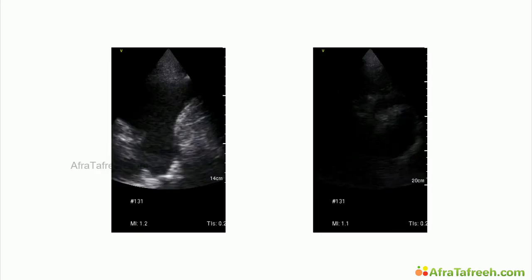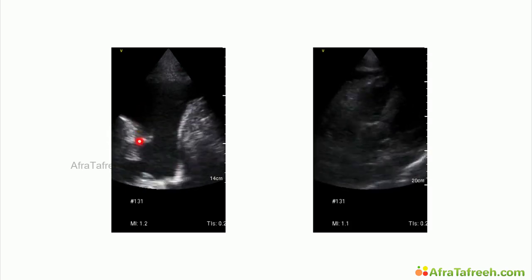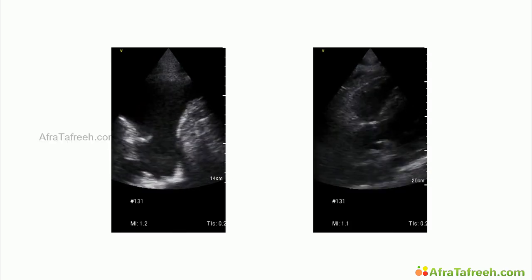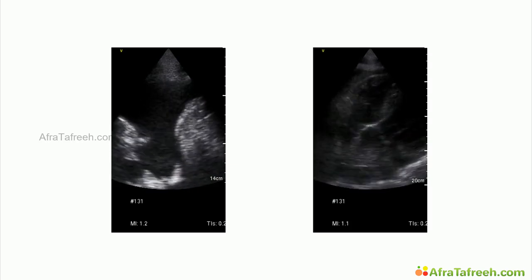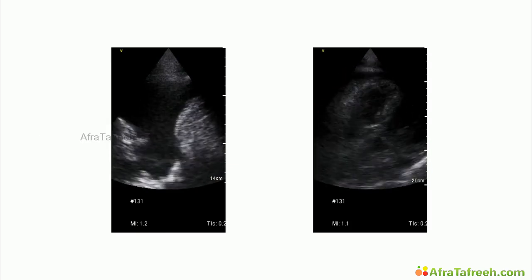There are two more organs you have to think about if you see such kidneys. First is the lung. We already saw pleural effusion present in this patient. The second organ is the heart. This patient even had pericardial effusion, seen over here.